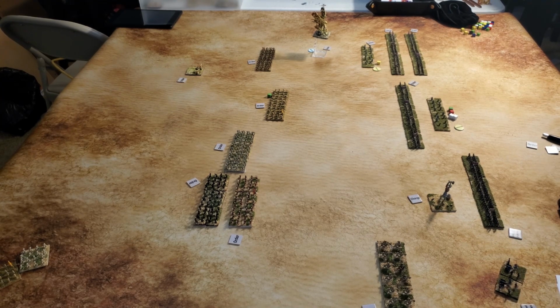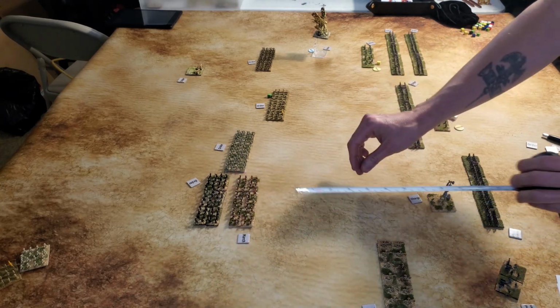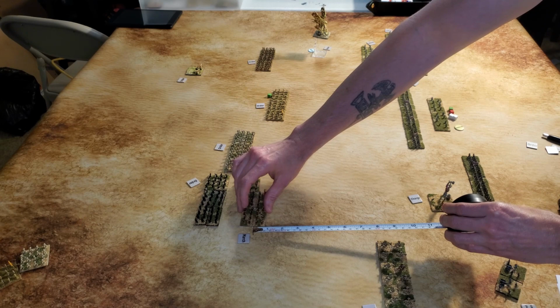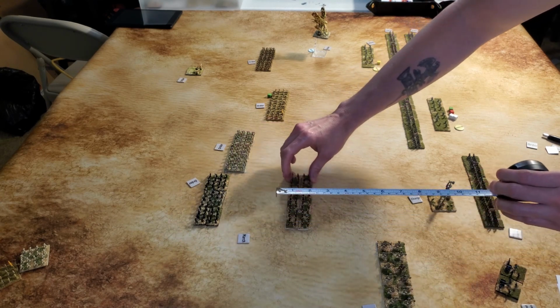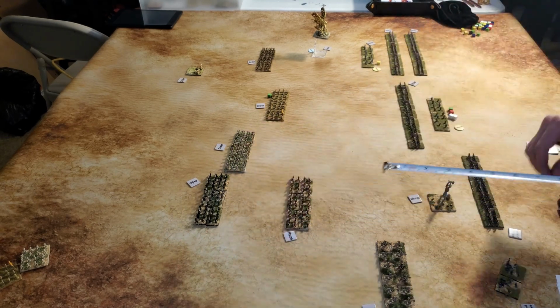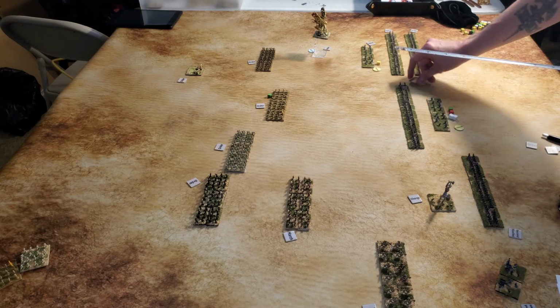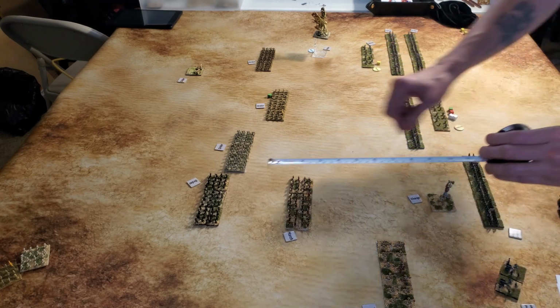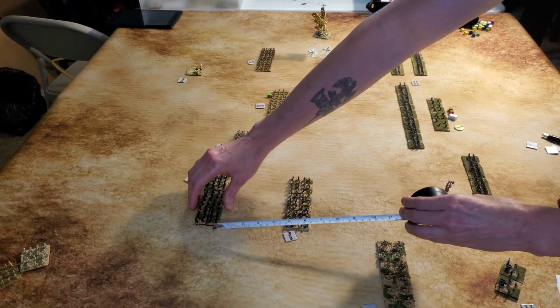Second missiles with our cannon. Our whites move forward. Second missiles with our rifle line here. Wraiths.